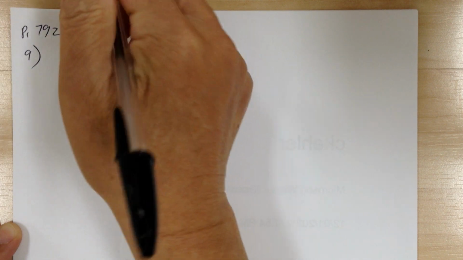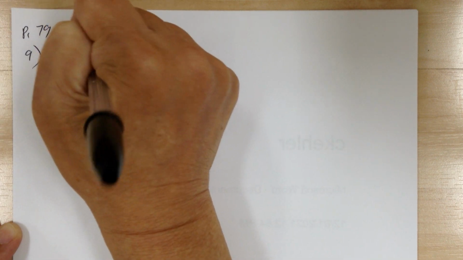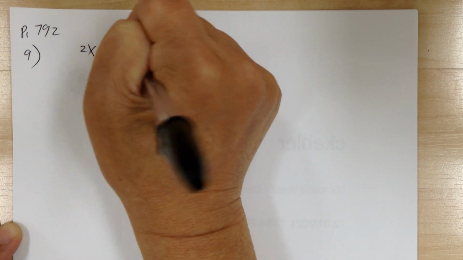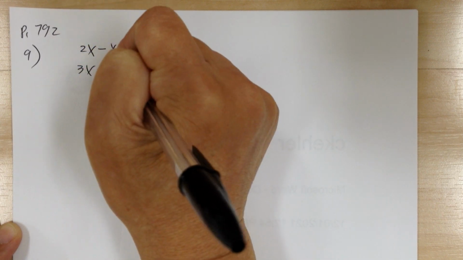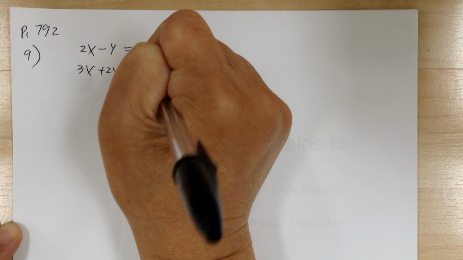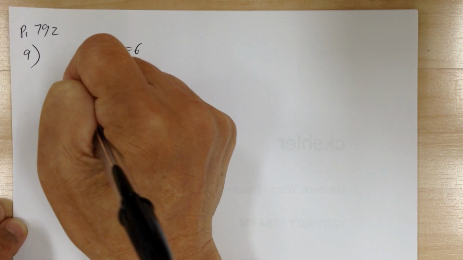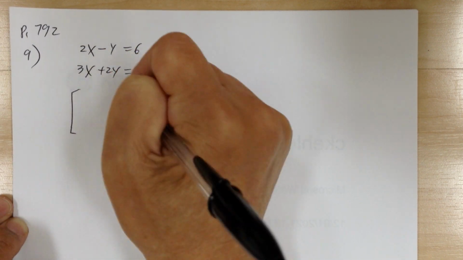Number 9. You have 2x minus y equal to 6, and 3x plus 2y equal to negative 19. First you have to change that into matrix form.